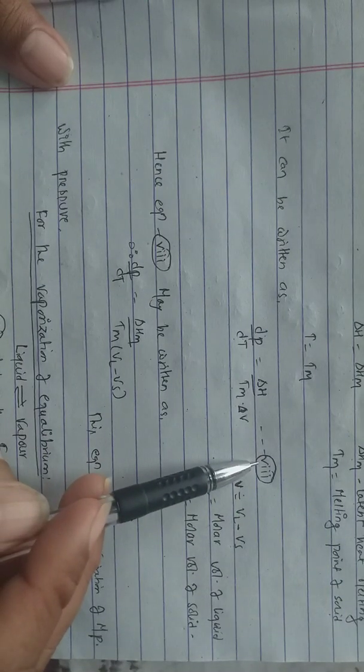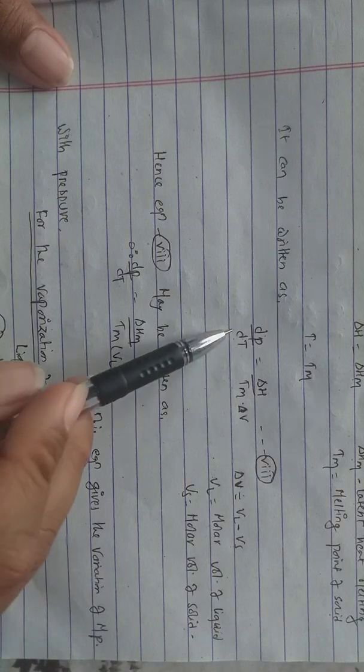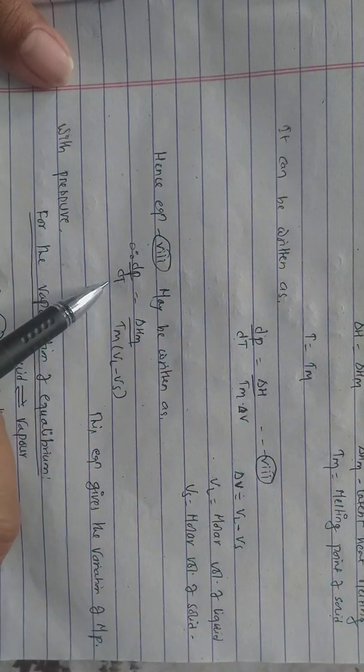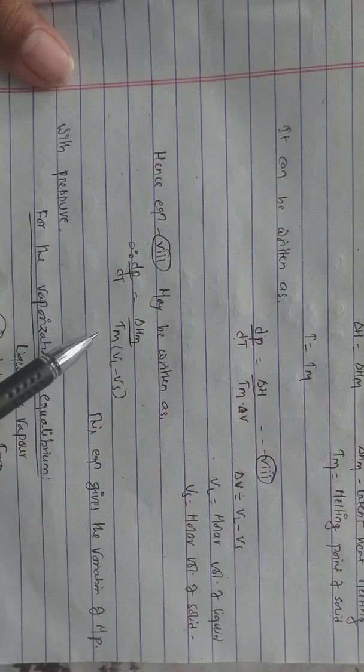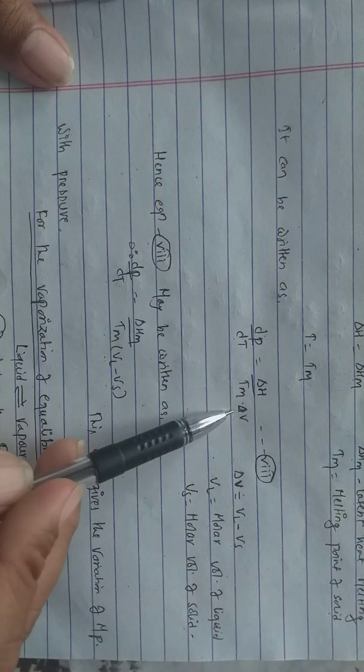We can write equation 8 like this: dP/dT is equal to ΔHm by Tm times (Vl minus Vs), volume of a liquid minus volume of a solid. This ΔV changes into Vl minus Vs. This equation gives the variation of melting point with pressure.